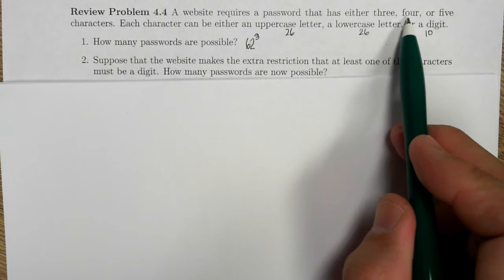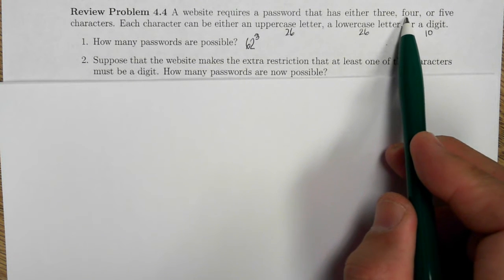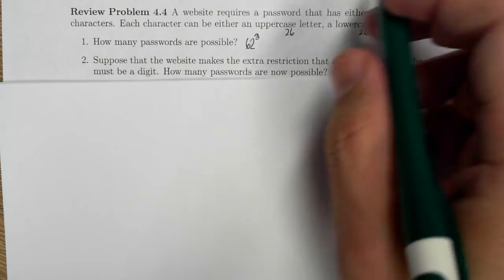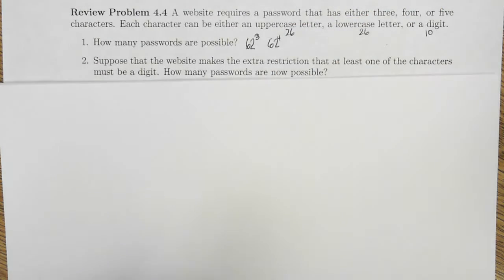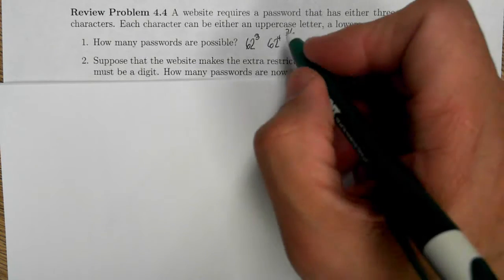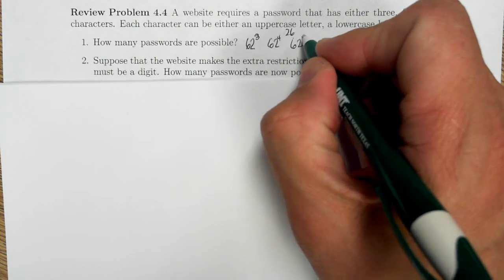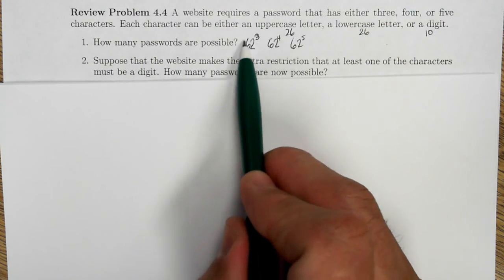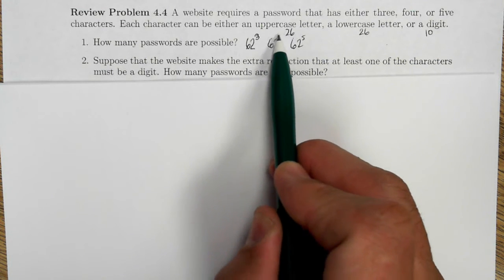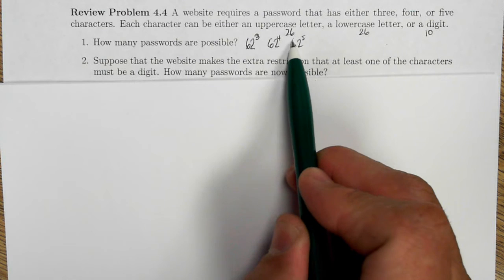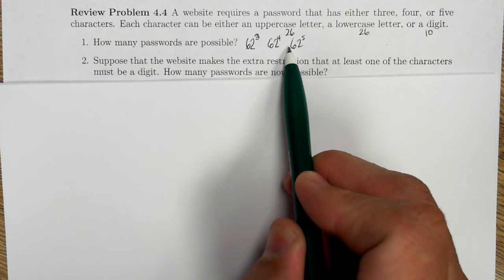Now there's 2 other possibilities. What if it's 4 characters long? Well, if it's 4 characters long, by the same argument, it'd be 62 to the fourth. And if it's 5 characters long, it'd be 62 to the fifth. So this right here would be the answer if it's 3 characters long. This would be the answer if it's 4 characters long. This is the answer if it's 5 characters long.